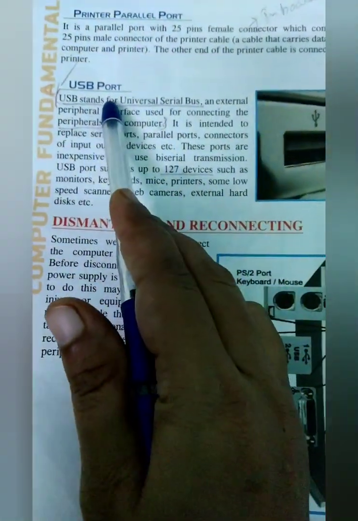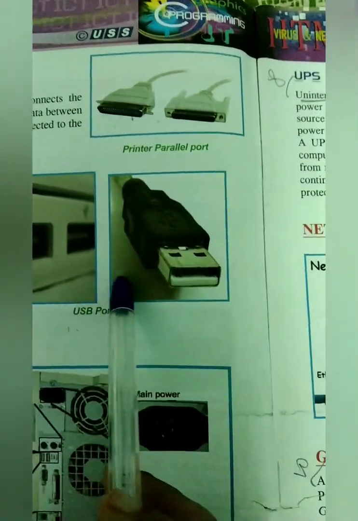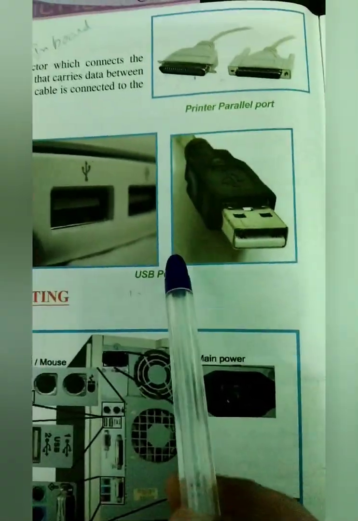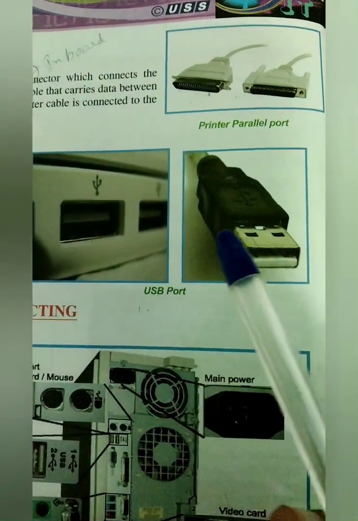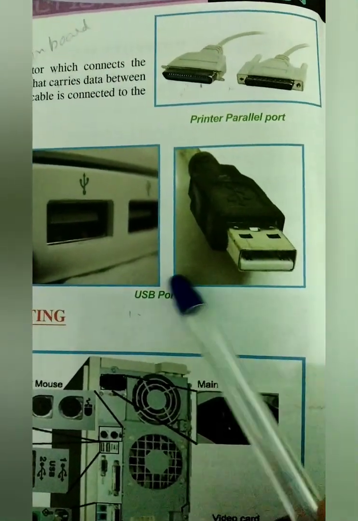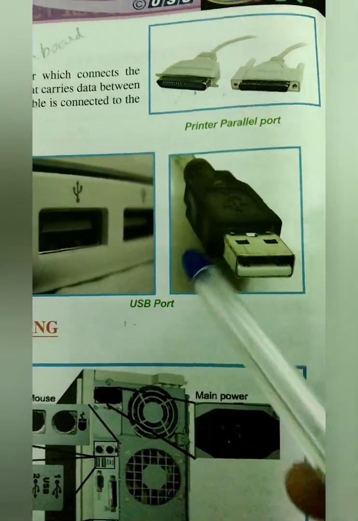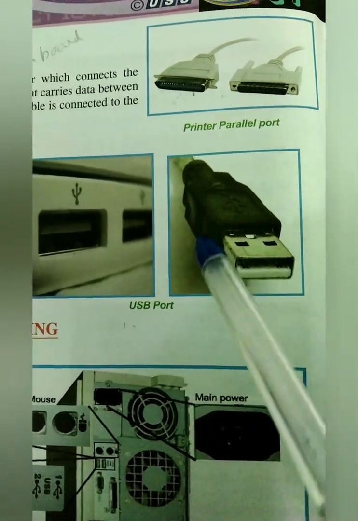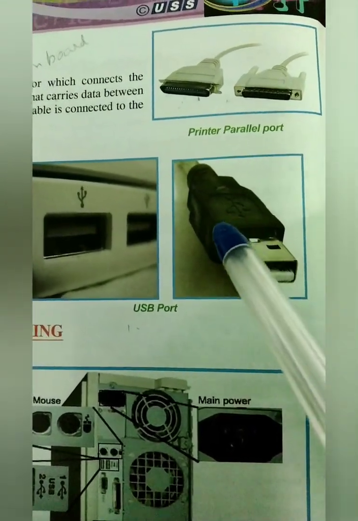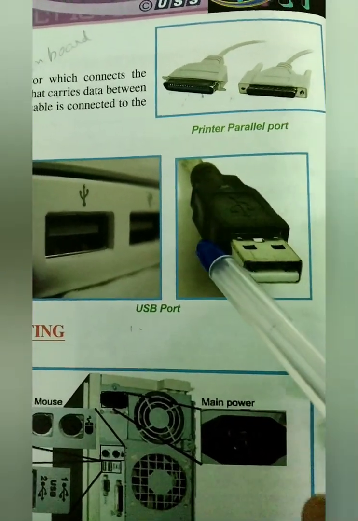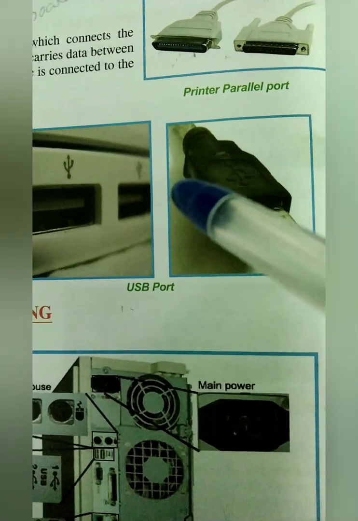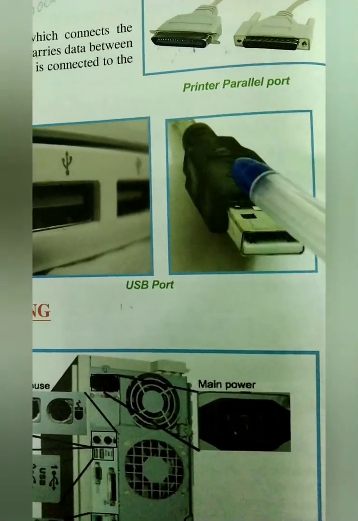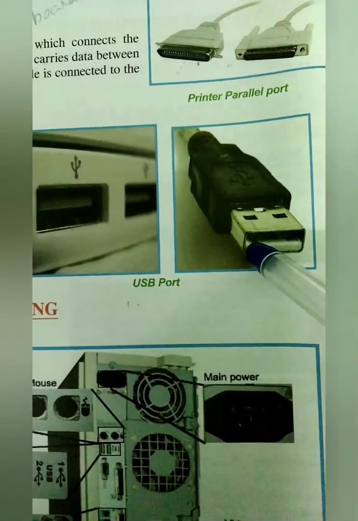Another topic is the USB port. USB stands for Universal Serial Bus. It is an external port used for connecting peripheral devices to the computer. The USB port supports 127 devices like monitors, keyboard, printer, scanner, web camera, external disk, etc. This is the USB port.